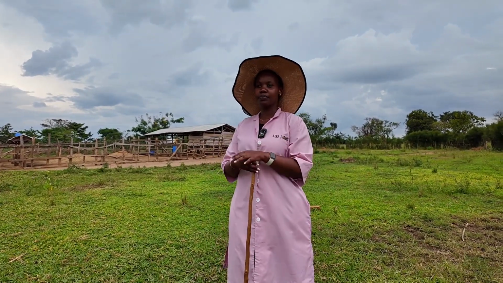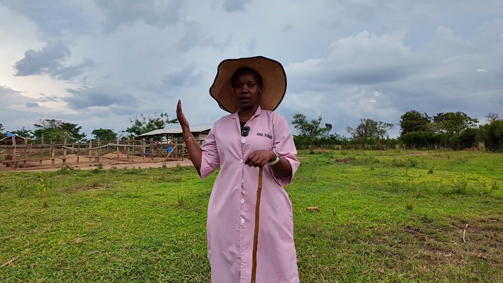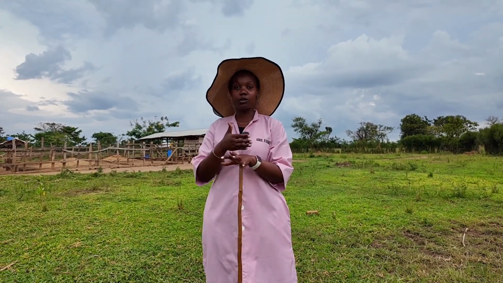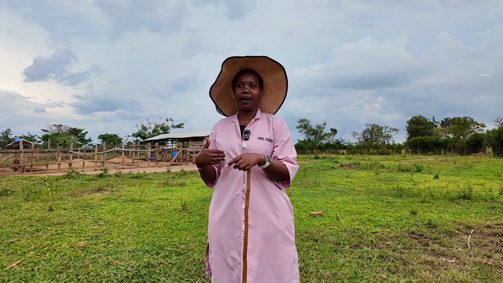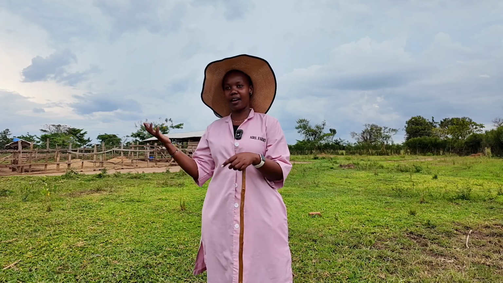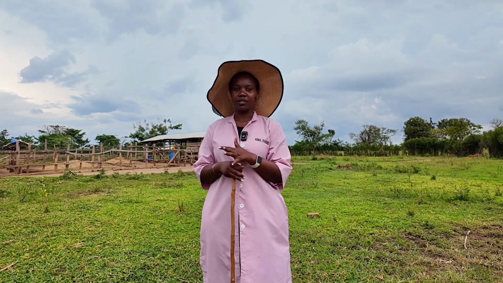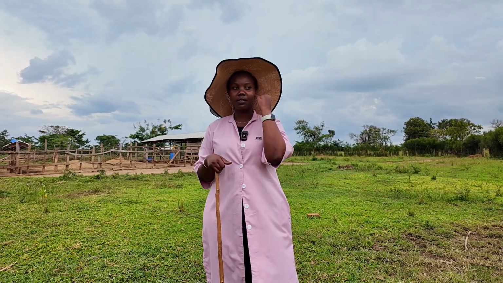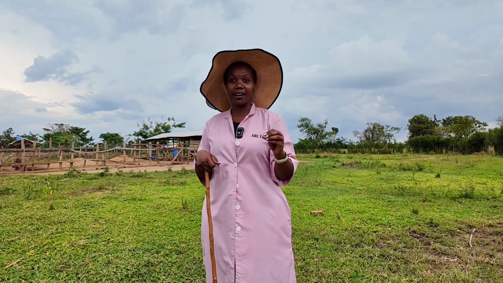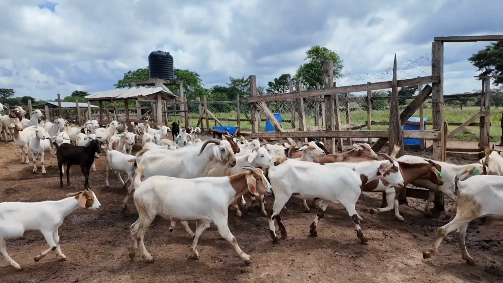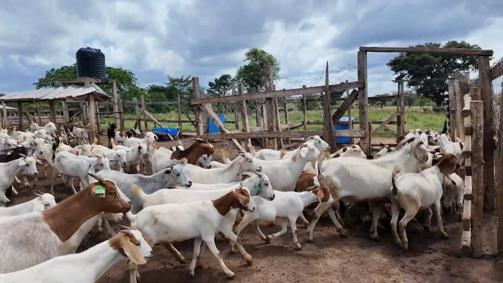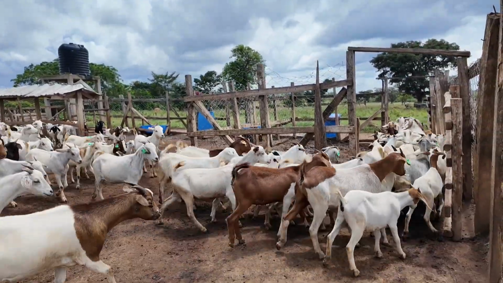Inbreeding is where animals are mated with close relatives. It's similar to what we call incest in the human race, whereby, say, a brother and sister mate, which we know that among us humans, that is totally absurd. It's unheard of. It shouldn't be done. Same thing applies to animals. Do not allow inbreeding. Why should we avoid inbreeding?